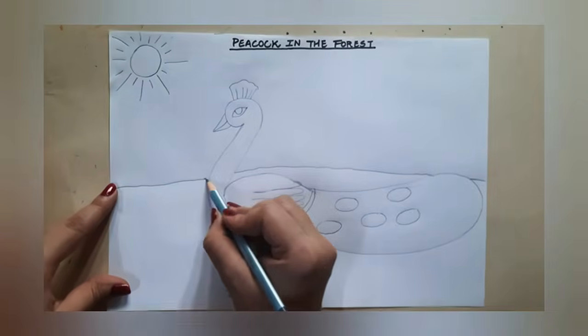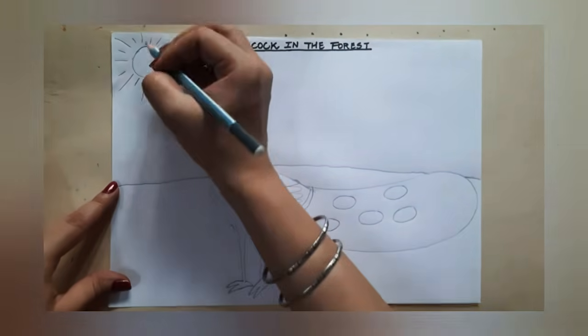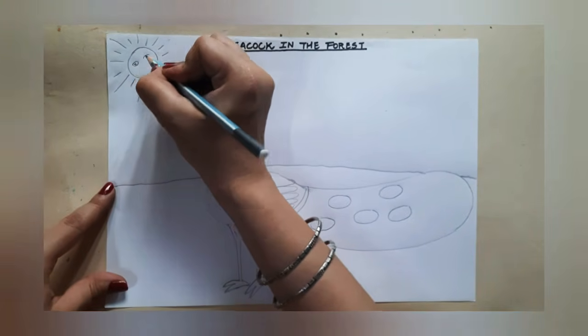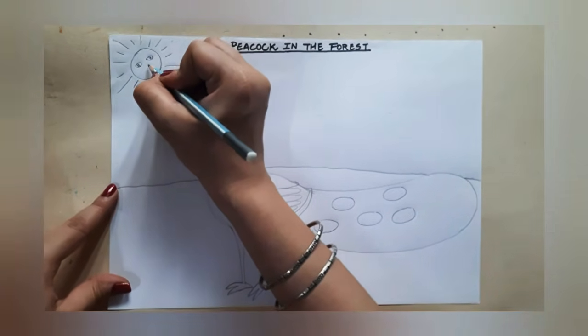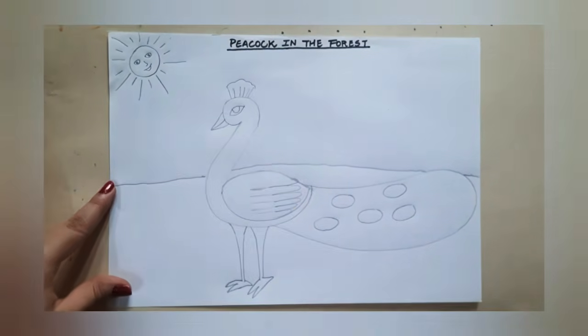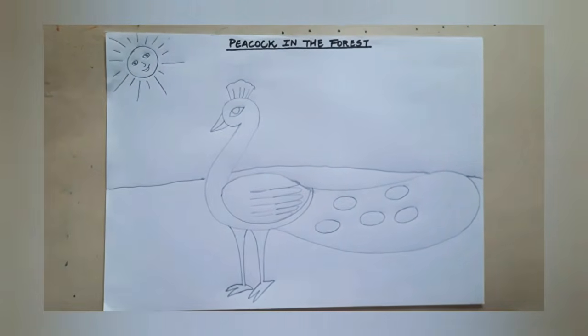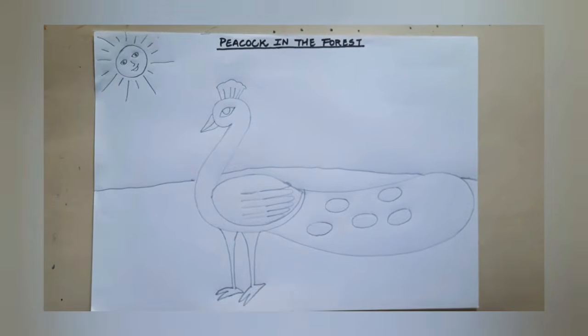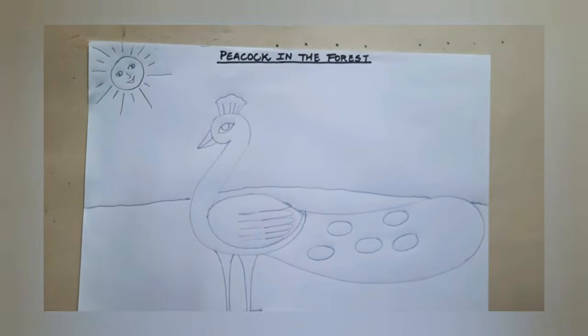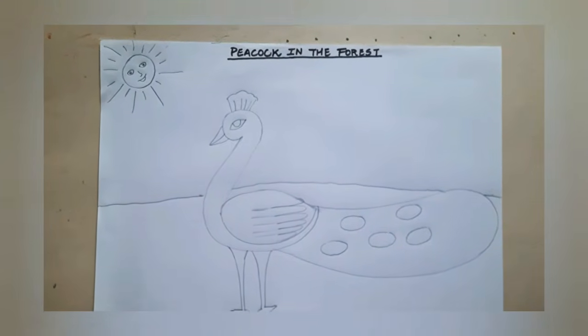So she decided and she marries the peacock. So let's make the sun and his people are looking at this peacock. But the peacock, you know, children, like I told you, he had become so proud that he looks so beautiful. He's the king. He's so good.